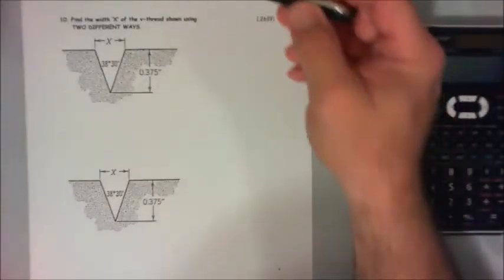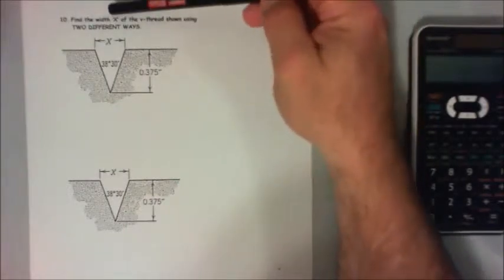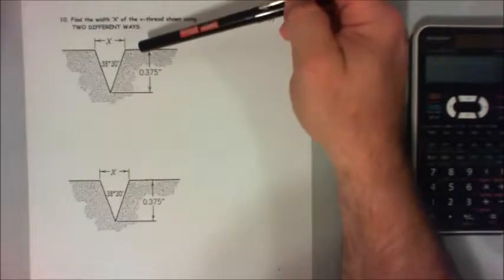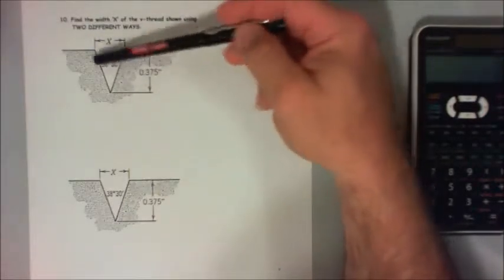This is question 10 of the complex trig handout. This question is not in your textbook. I have taken the liberty, because this is rather small. Actually, before we get into that, what does it ask you? Find the x distance in the V thread two different ways. So they want you to do it two different ways. It's the same problem.